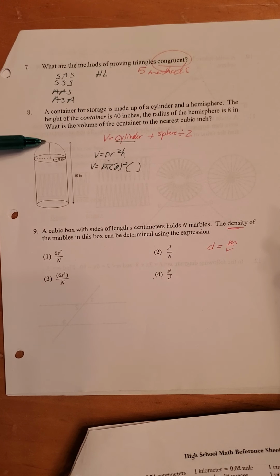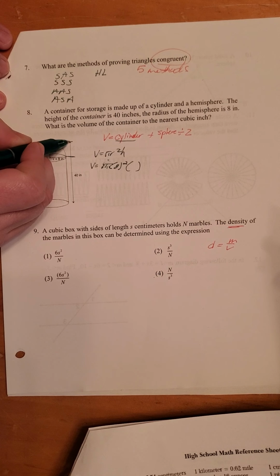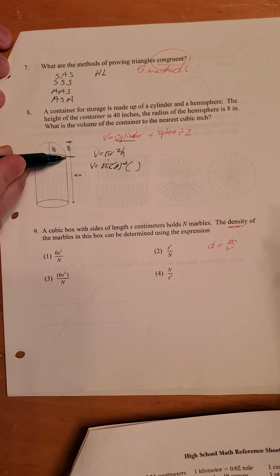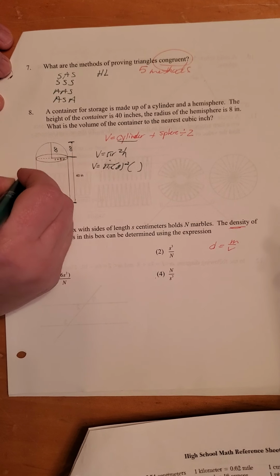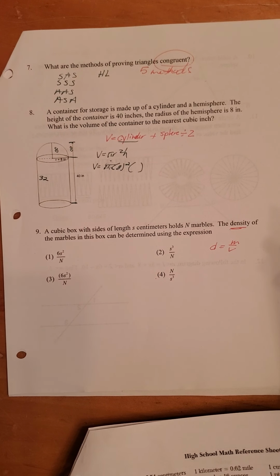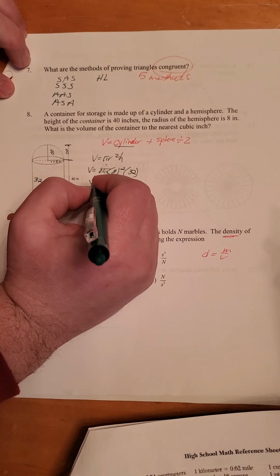It's 8 because it goes from the outside of the circle to the center of the circle, also called the radius. So this is 8, which means the cylinder is whatever's left when you do 40 minus 8. So the cylinder's height is 32. 32 plus 8 is 40. So that's the height of our cylinder.